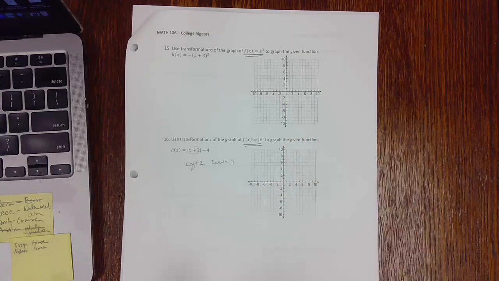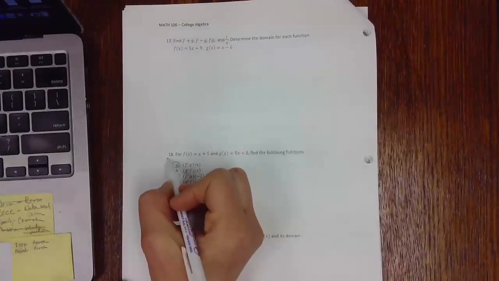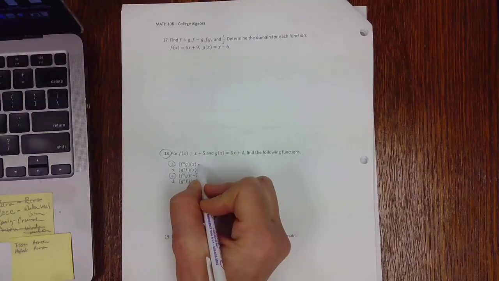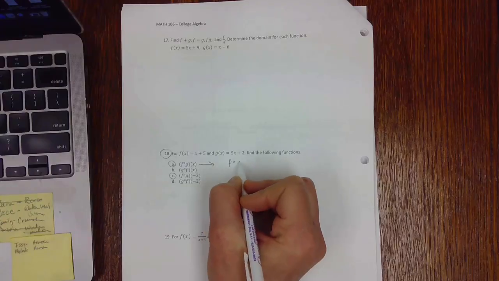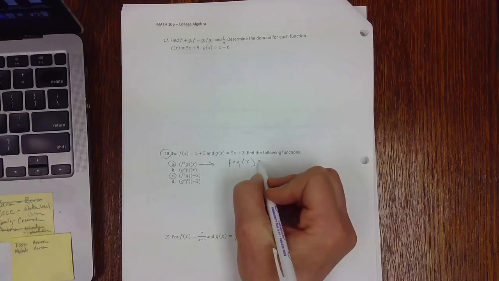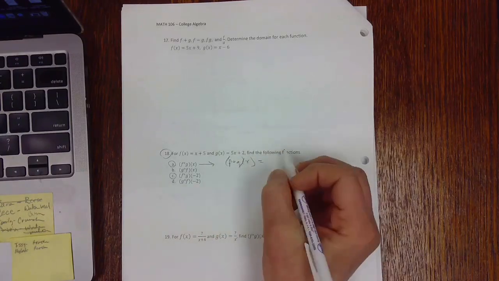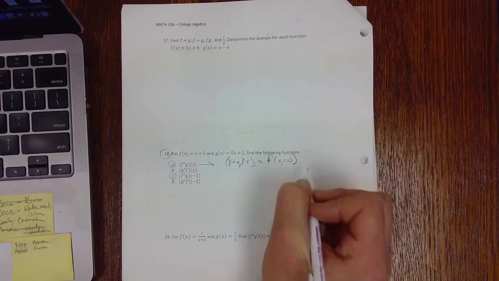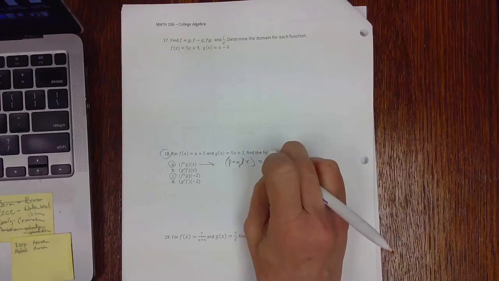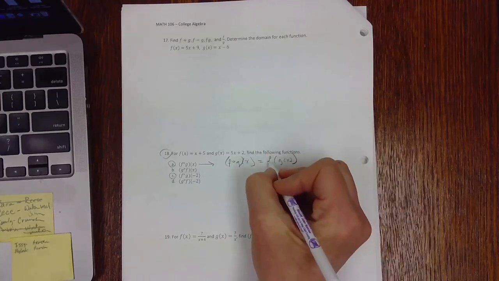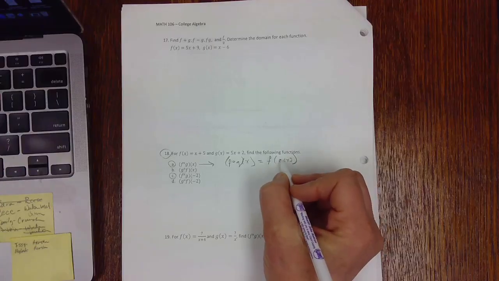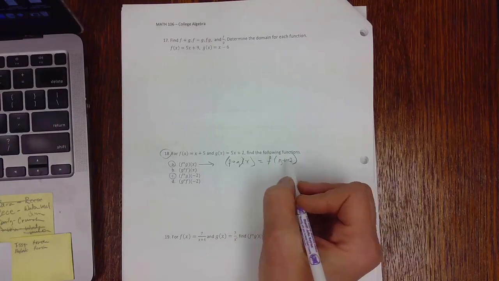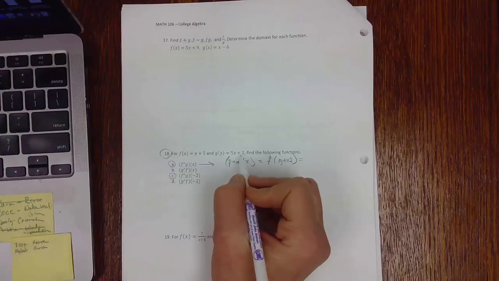Okay. The next one I wanted to do was the composite function as review. So when I do number A, which is f composite g of x, f composite g of x means f of g of x. What that means is within my function, I'm going to replace g of x with what it's equal to. So g of x is equal to 5x plus 2, so I want to go f of 5x plus 2.